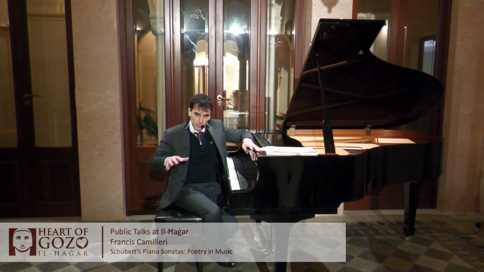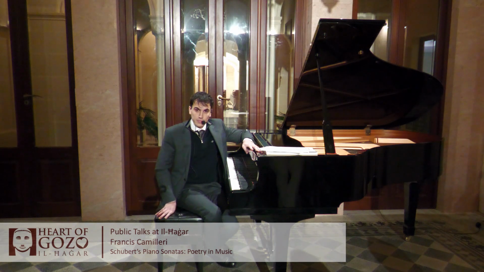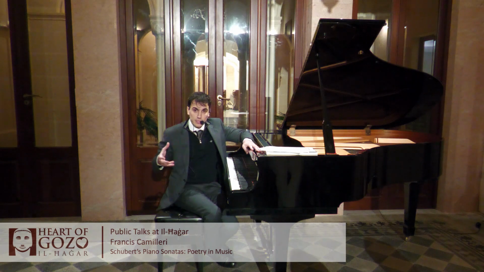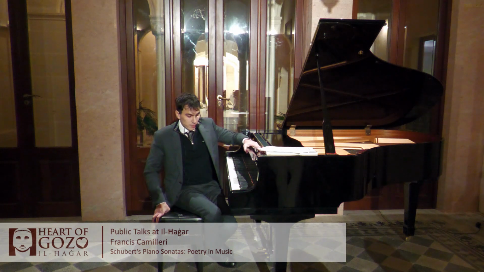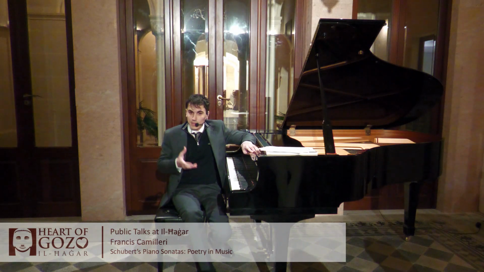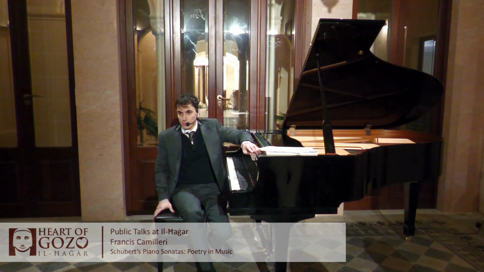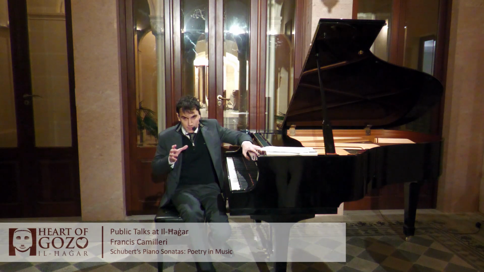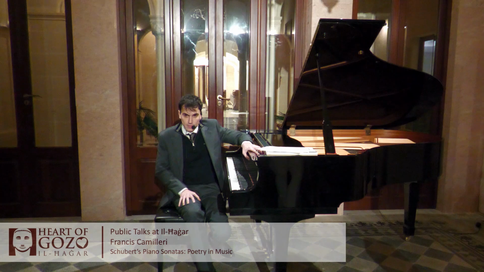This was written after the death of his mother. So again, you see the association of A minor with death, with tragedy. So this perhaps explains why Schubert chose the key of A minor. And another interesting point is that Beethoven never wrote a sonata in A minor. Among the 32 sonatas, there's not one in A minor. Schubert wrote 3. I find it particularly significant.